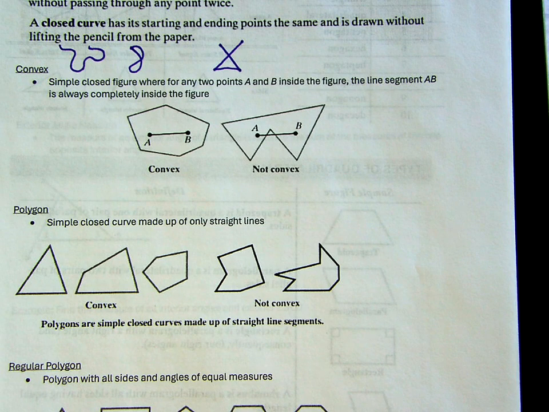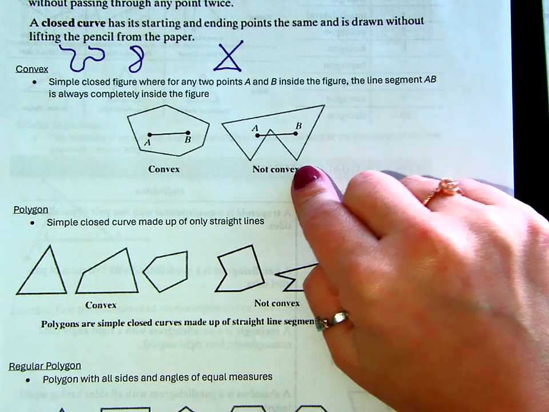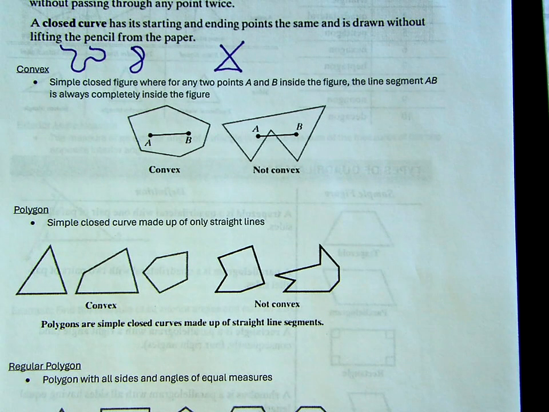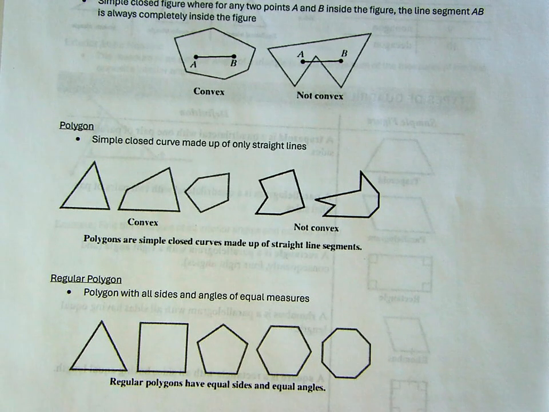Usually if there's a big gap or valley in your shape, that's a good clue. That's probably not convex. Here's a couple. Oh, there's some more coming up. We have some polygons that are convex or not convex.